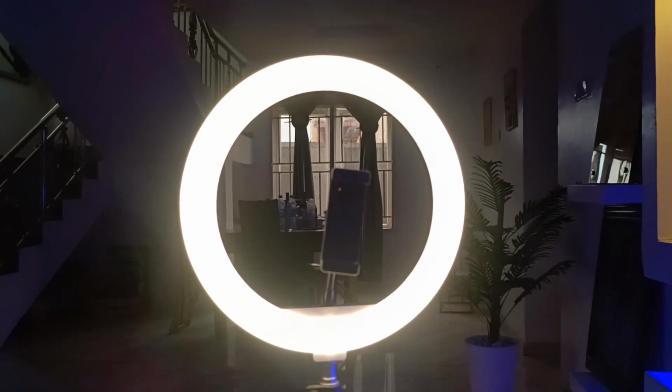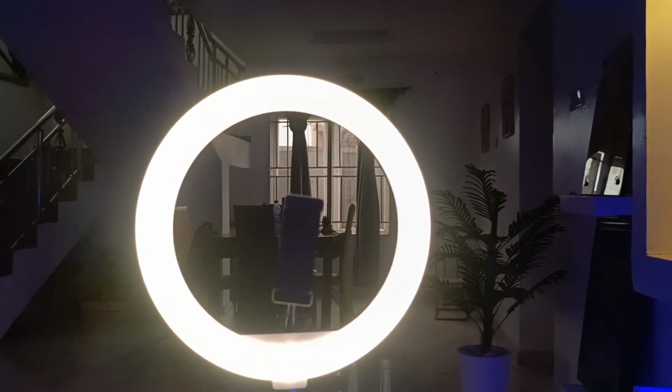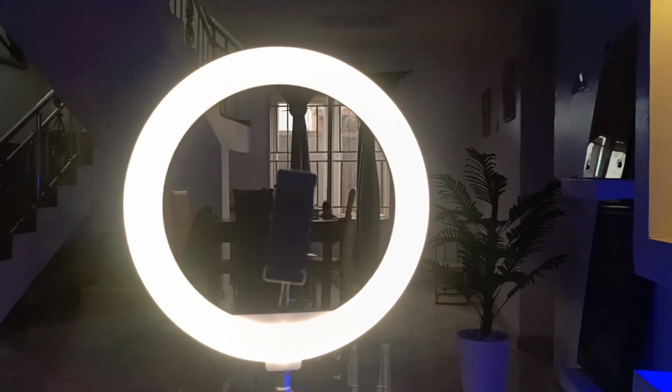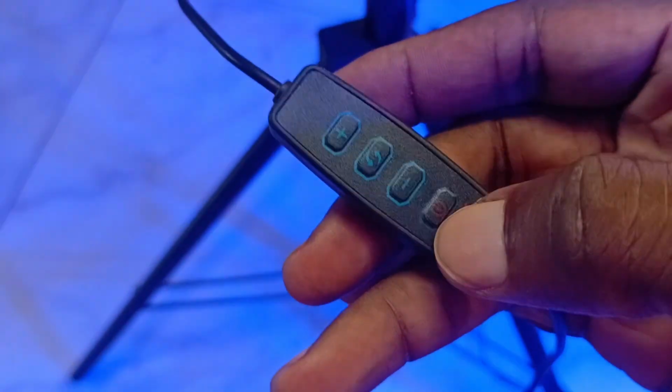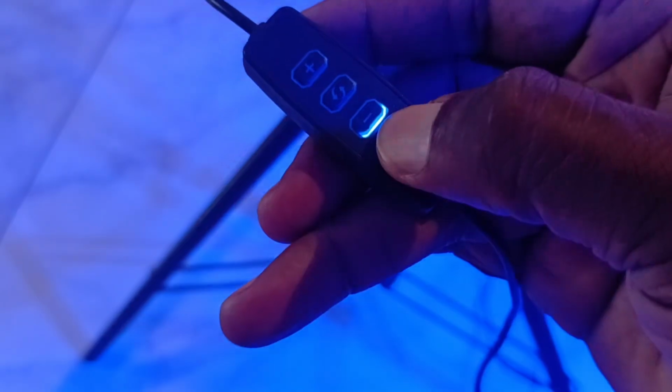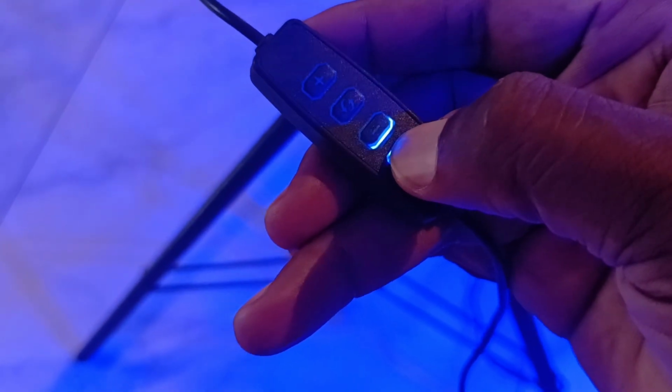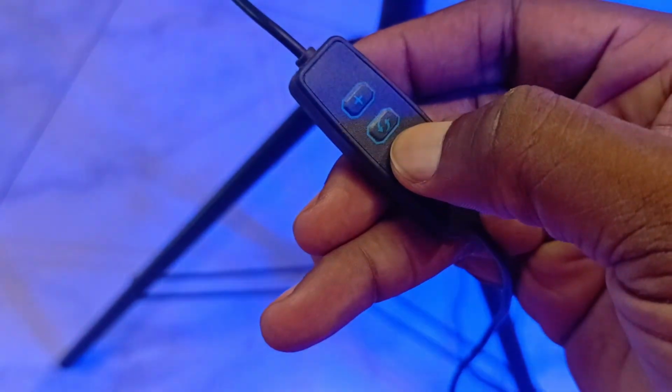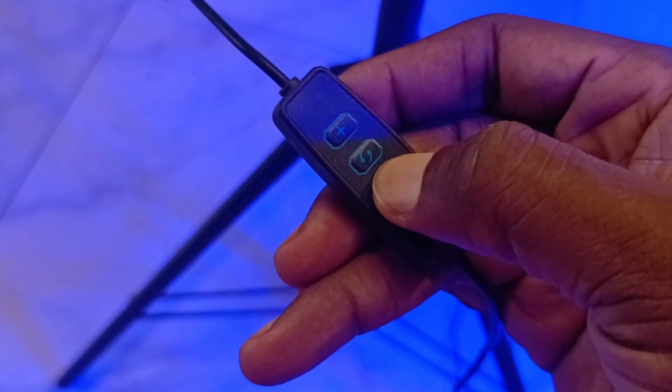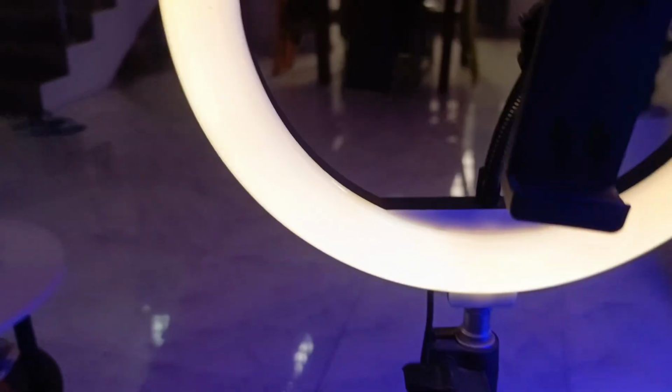It faces you directly the way you see in the video. The beauty is that you can adjust a number of things to get some effects that you might like. Here is the control panel for your ring light. This is the power on off, that's the lowest button. And then the next button above it dims the light.